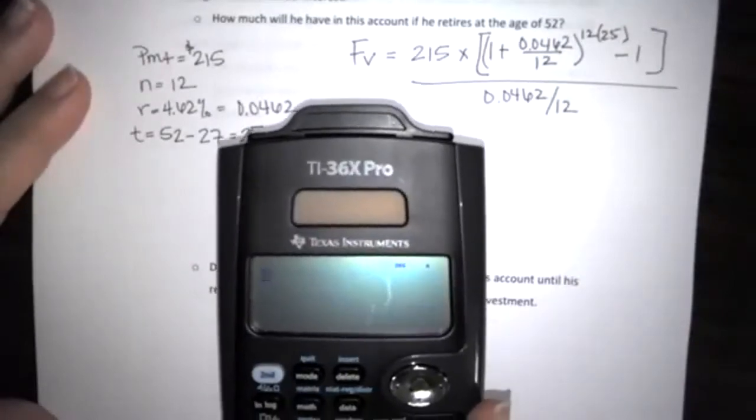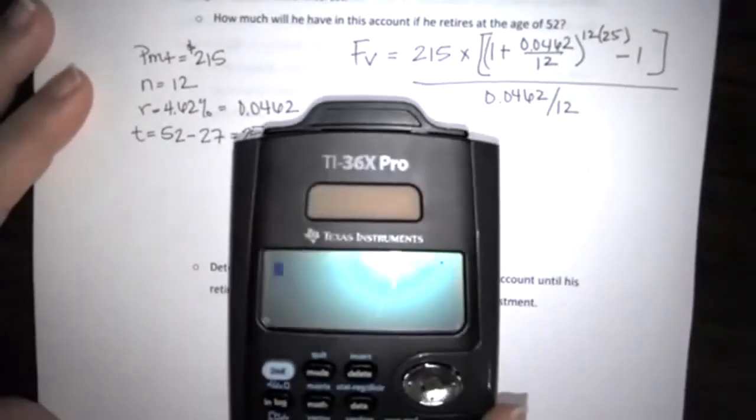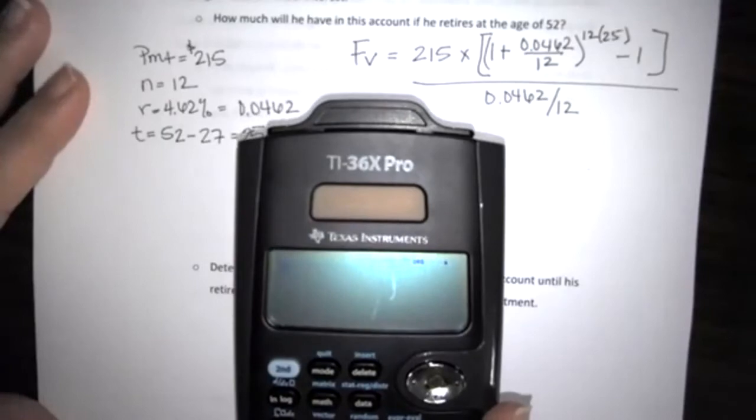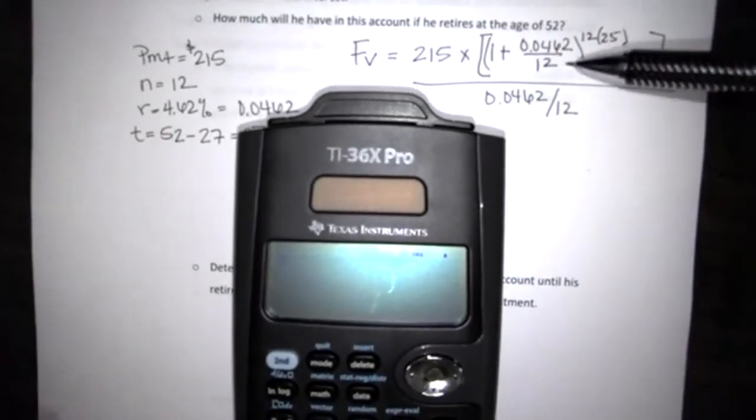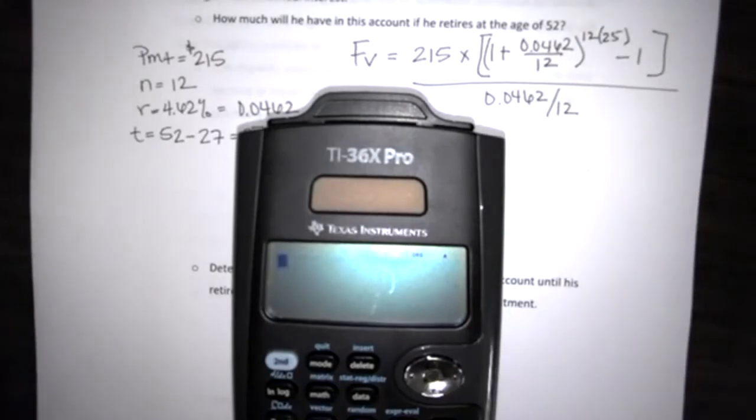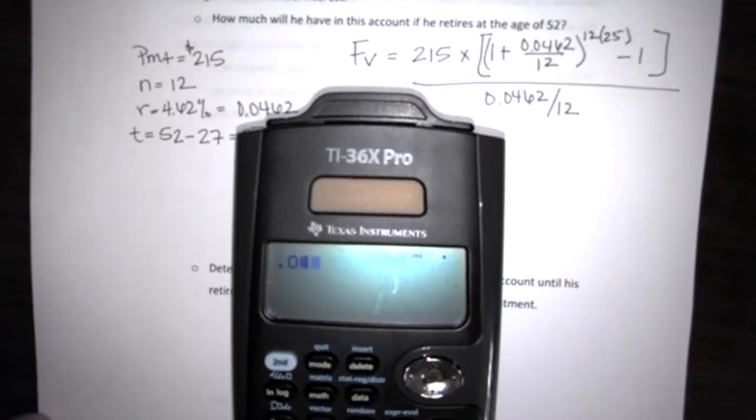So again, we can look at our calculator. Okay, I think that's a good spot. And this time we're going to start at the top and work from the inside out. So we've got 0.0462. We're going to divide that by 12 and hit enter. Then we're going to add 1. Then we're going to raise it. Remember, you have to open your parentheses here at 12 times 25 and hit enter. Then we're going to subtract 1.